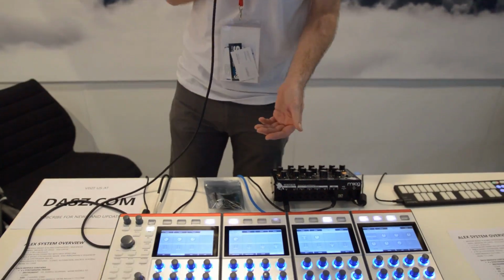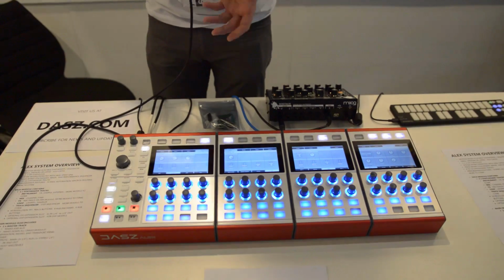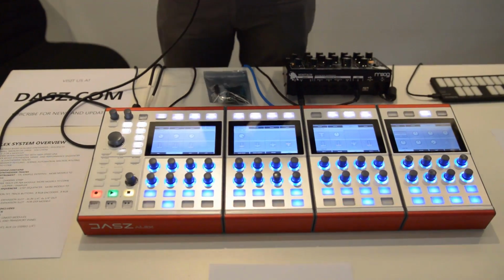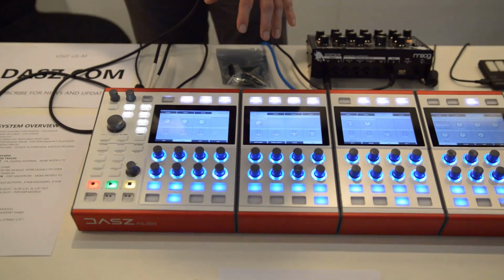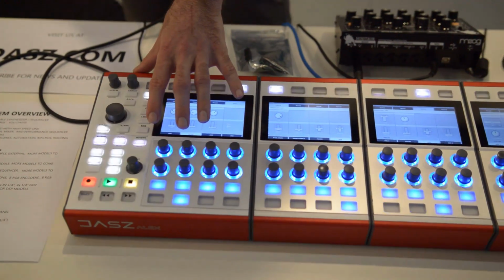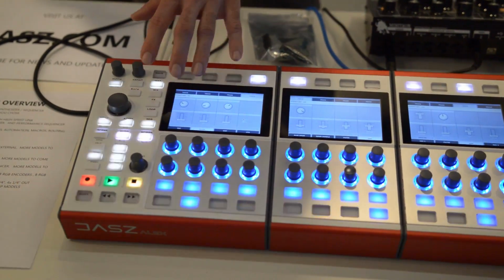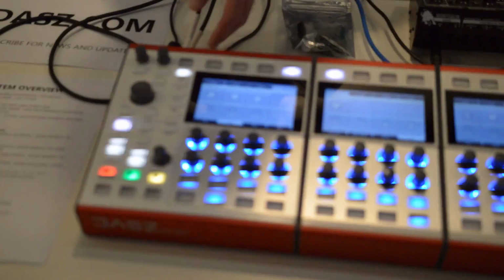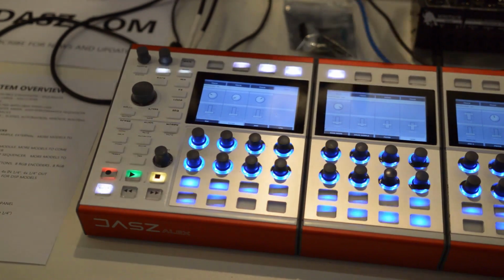We'd like to introduce you to our first product. It is the Alex synthesizer. Alex is a scalable synthesizer and sequencing platform based upon modules. The system starts off with a main module. It's a starter module, and that contains your inputs, outputs, MIDI storage.